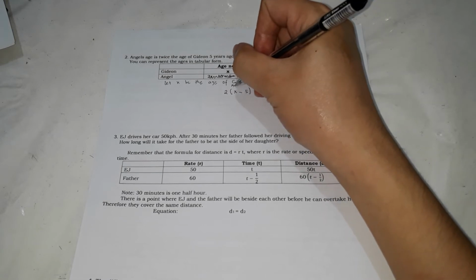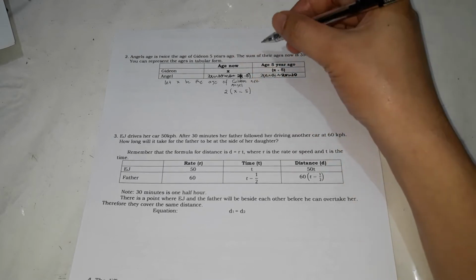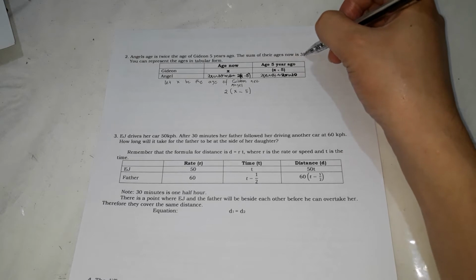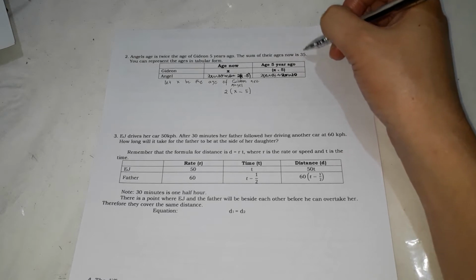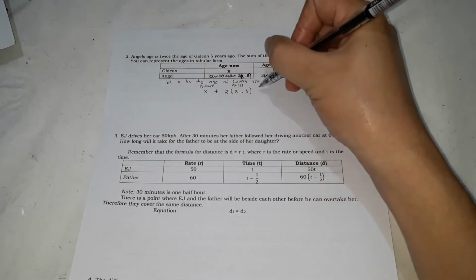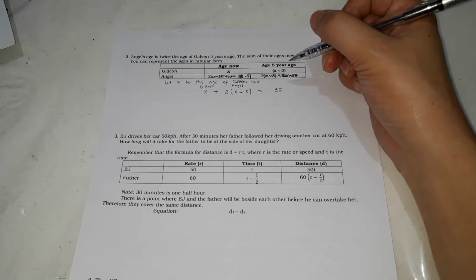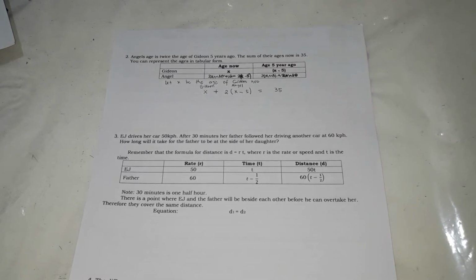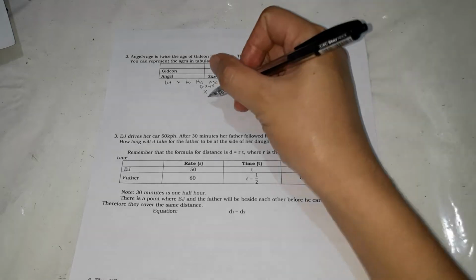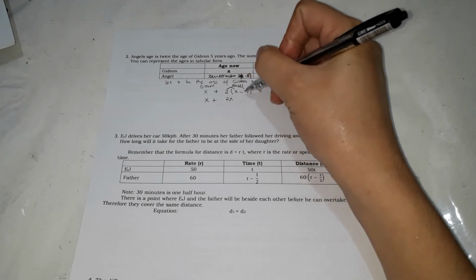So this is Angel. And ang edad ni Gideon is x. Now, kasi ang sabi daw, the sum of their ages now is 35. So, kailangan mo yung mga edad nila ngayon. So, ang edad naman ni Gideon is x. Kung i-plus mo daw yan dalawa, the answer is 35. So, if you're just going to add x plus 2, quantity x minus 5 is equal to 35. So x, solve x, distribute 2 times x, 2x, 2 times 5, it's negative 10.